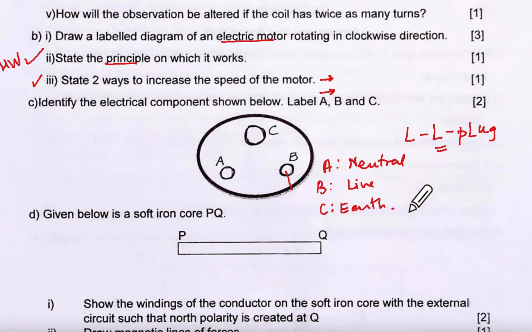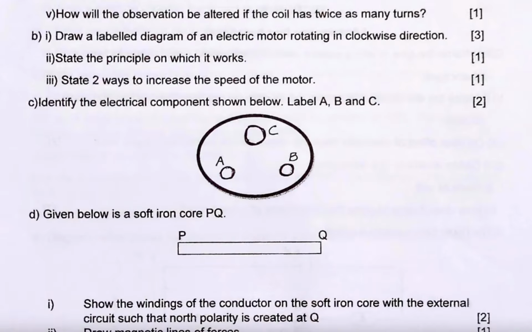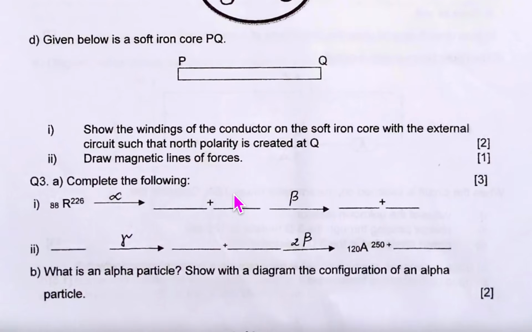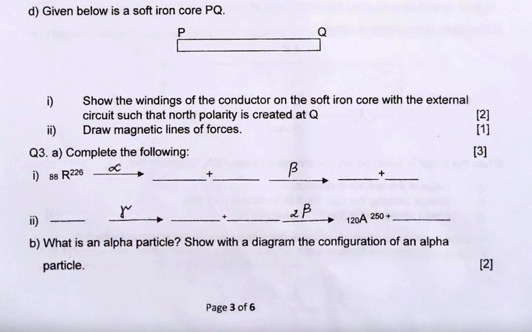How's it so far? Good, bad or ugly? Good, ma'am. Now this is the soft iron core PQ. Show the windings on the soft iron core with an external circuit so that north polarity is created at Q, which means you have to make this an electromagnet. You're with me? So quickly show this. Show that rectangle. Tell me when you're done.